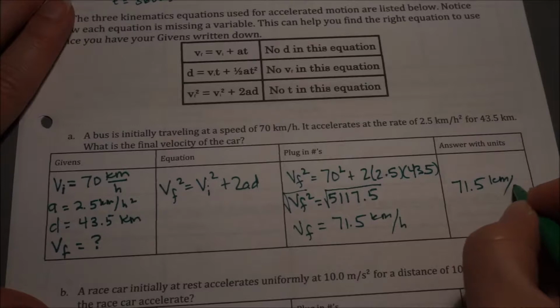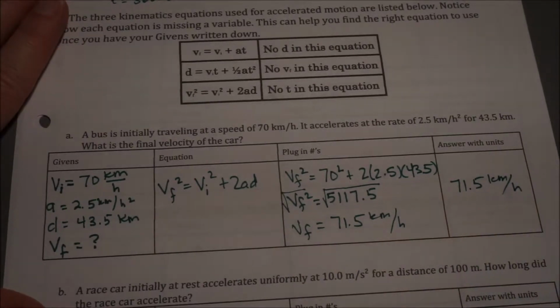And I hear my youngest child home from school, so I'm going to pause it and go fix him a snack.